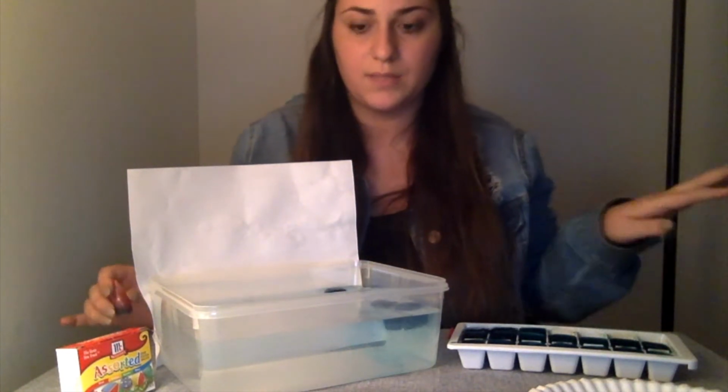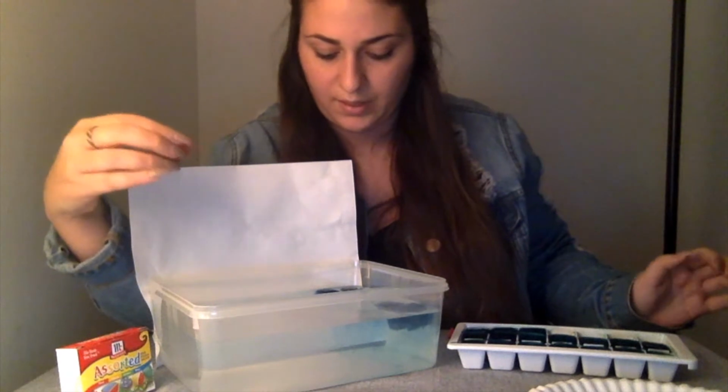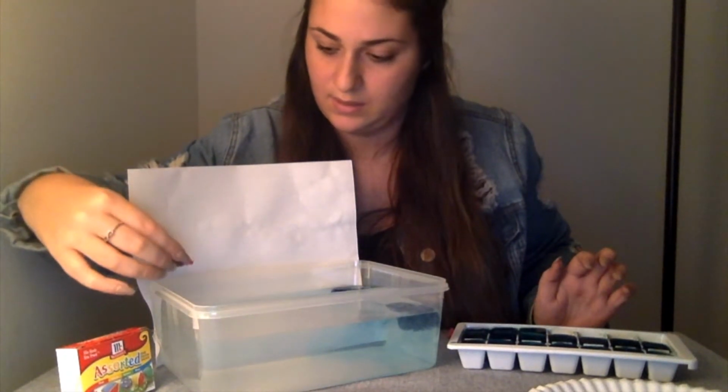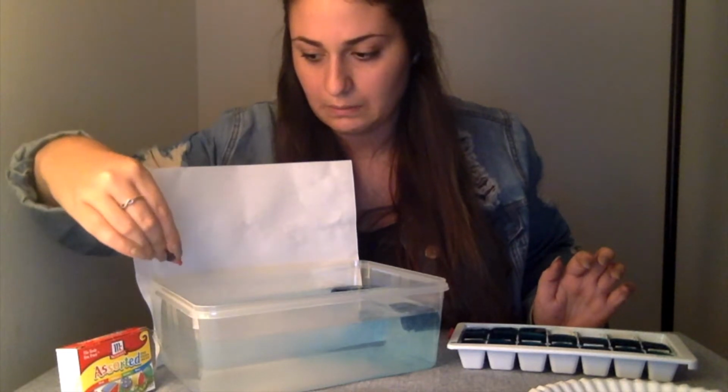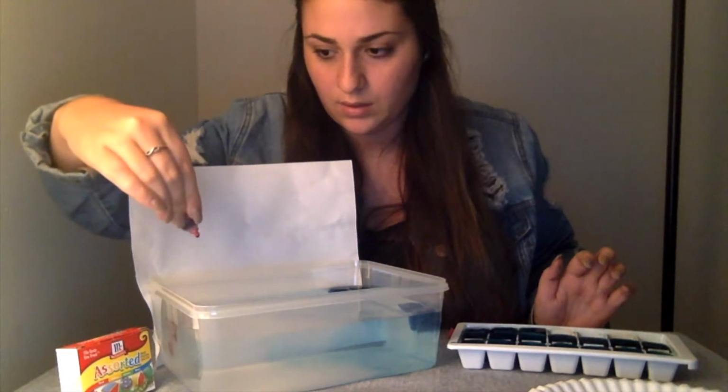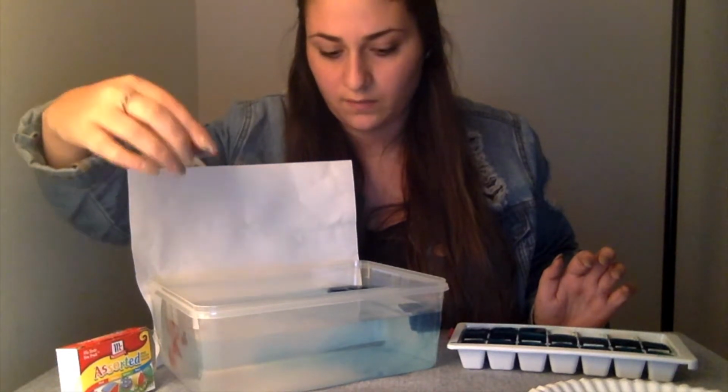Because we want the water to be settled. And now I'll place the 3 to 4 drops on the other end. And the kids can do this part. I think that'd be really fun and hands-on for them.